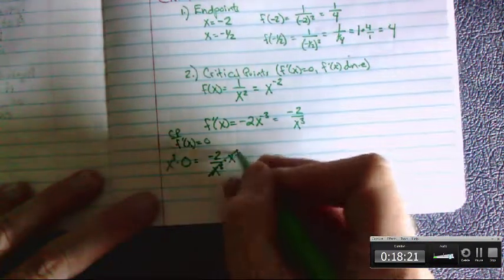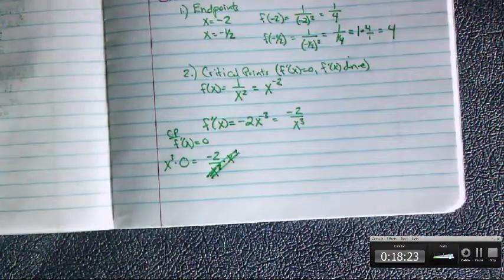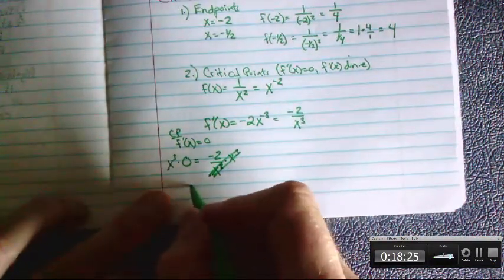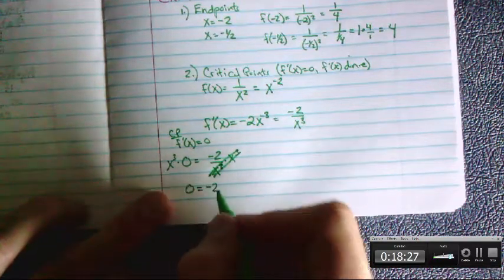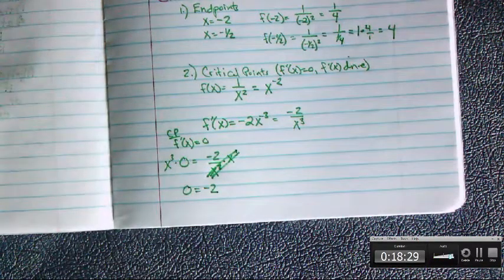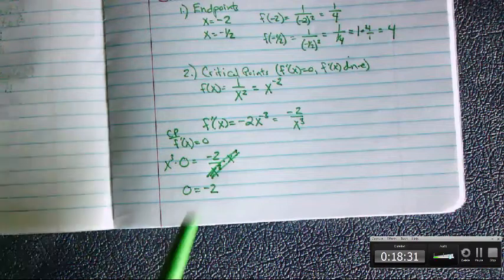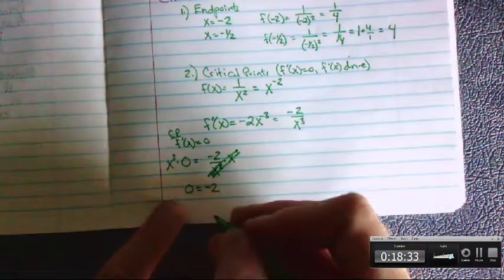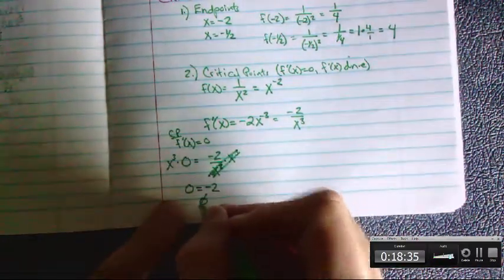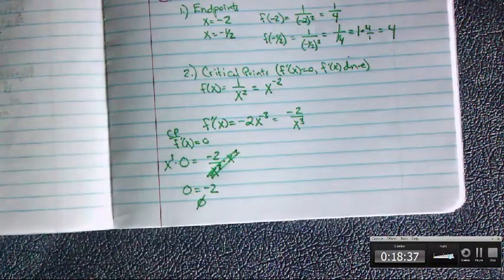The x cubed cancels. 0 times anything is 0, so we get 0 equals -2. That's a false statement. There are no x's to solve for, which means there's no solution. The derivative will never equal 0, so that doesn't lead anywhere.